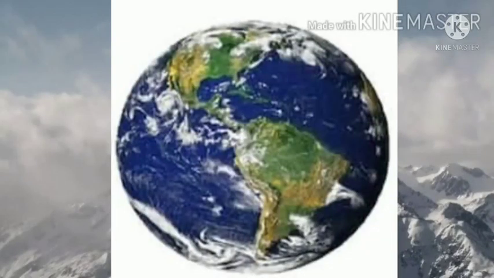What is the shape of the earth? Yes, it is spherical in shape. What is the earth made up of? Yes, land and water. So, what is more on the earth, land or water? Yes, water. Water is more on the earth.